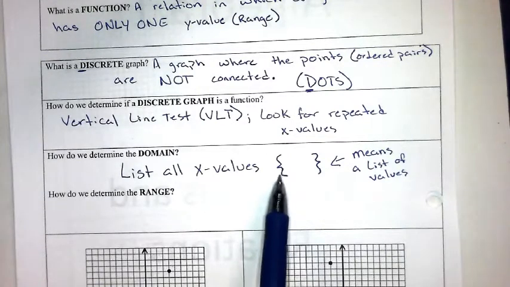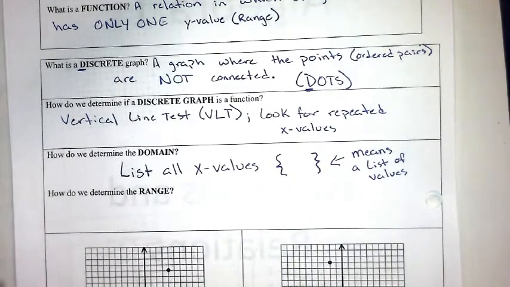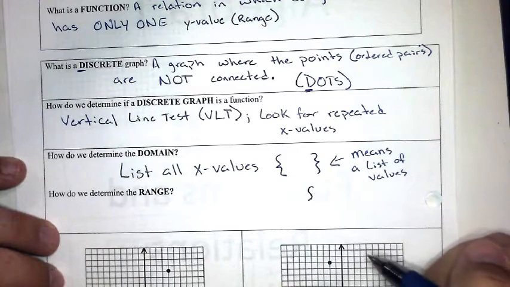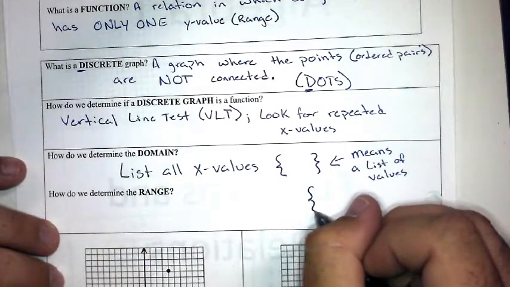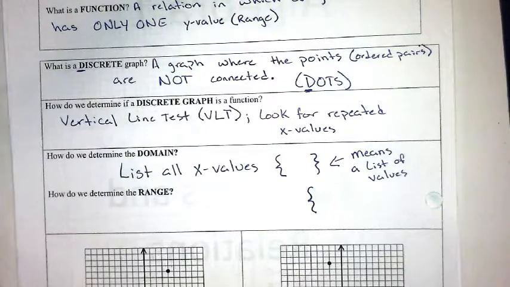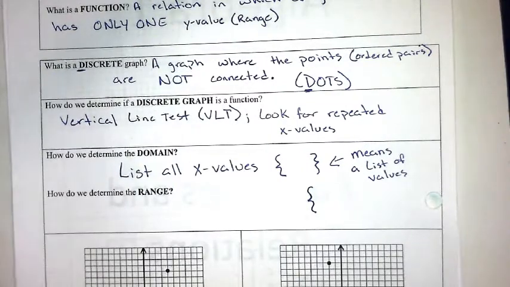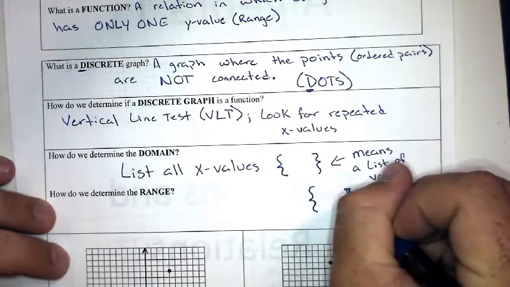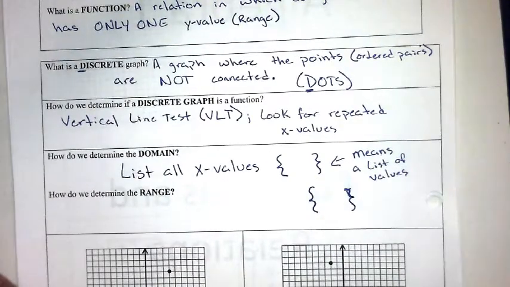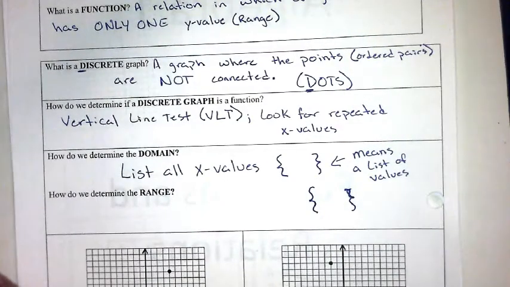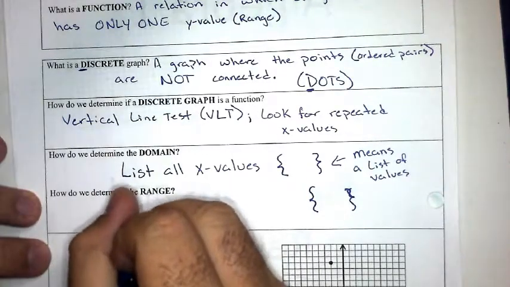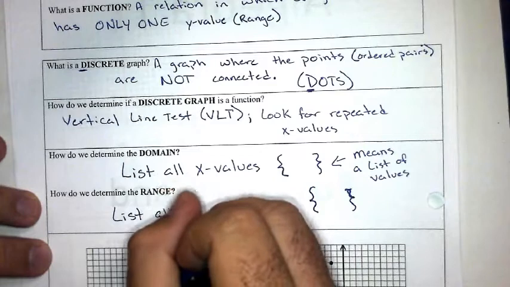The way you write them, if you don't know, is I make an awkward S, then a tiny little awkward 2, and I connect them. And on the other side, you make an awkward 2, then an awkward S. That's how you create the fancy parentheses. Now, if domain is a list of all our x values, what is the range? Boom! It's just a list of all the y values.